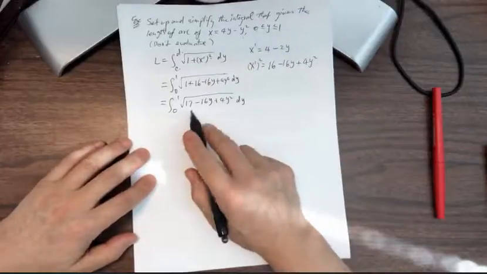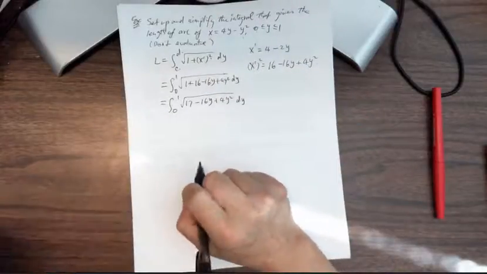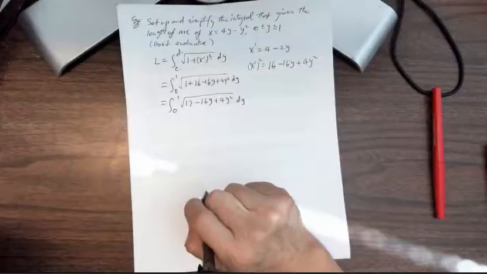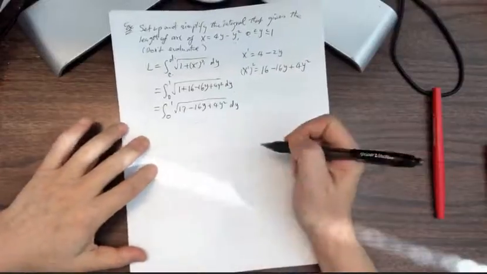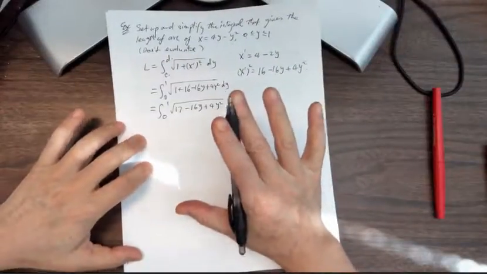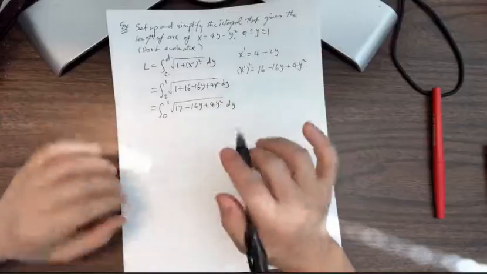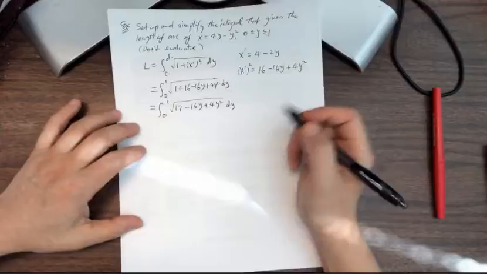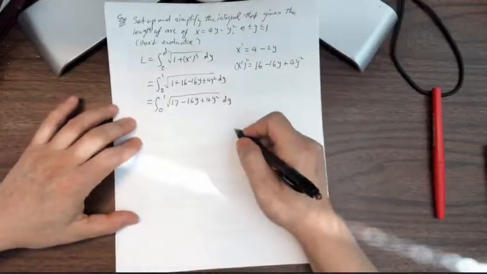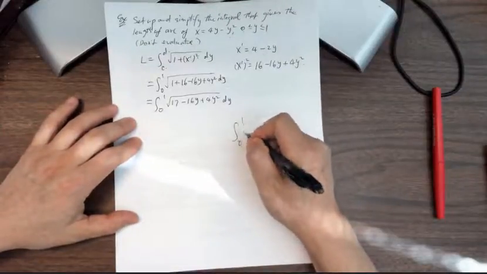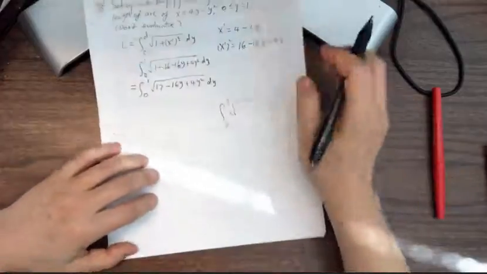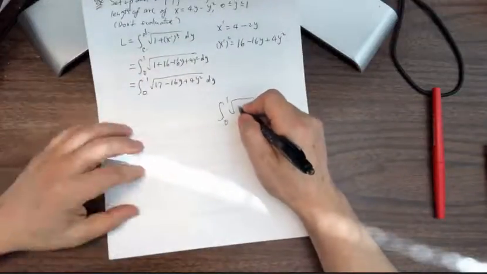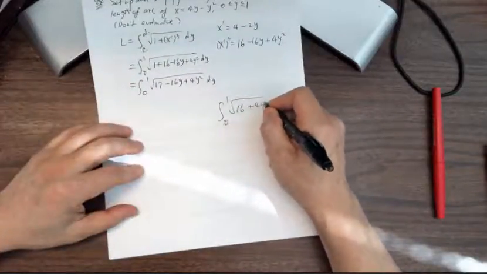Now, in terms of simplification, sometimes you'll just have to pay attention to what you can do and what you cannot do. It's algebra. For example, sometimes you may end up with a square root. I'm just making this up to make a point. Say you have the square root of 16 plus 4y squared.